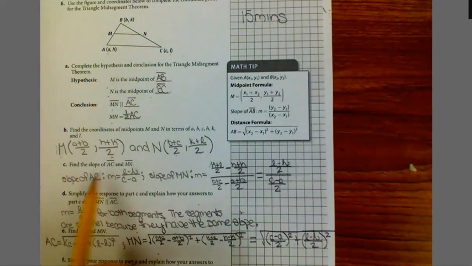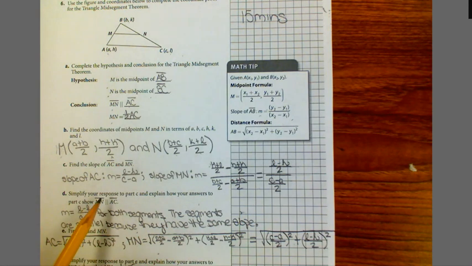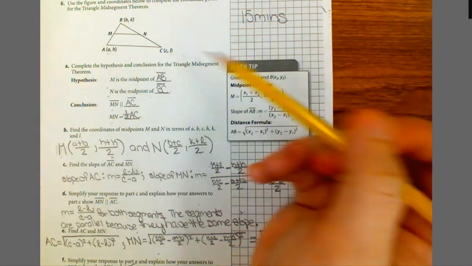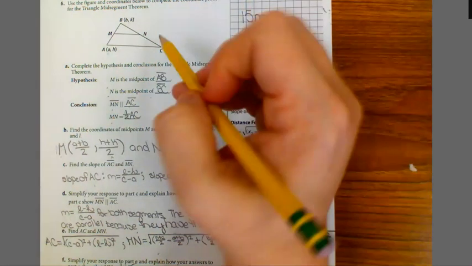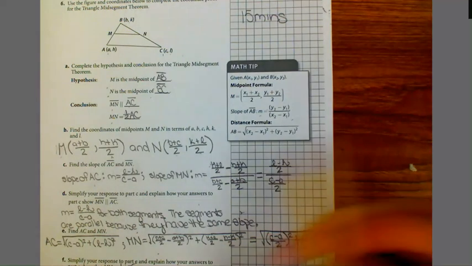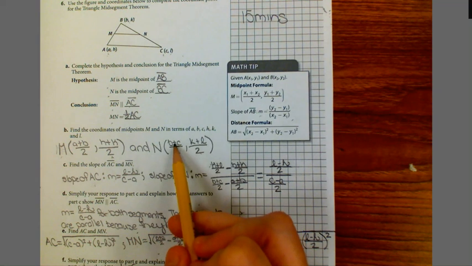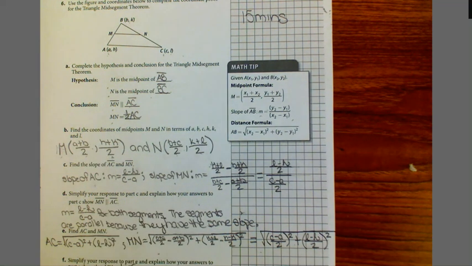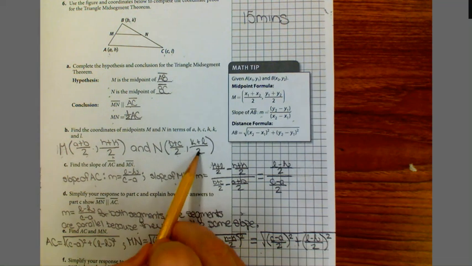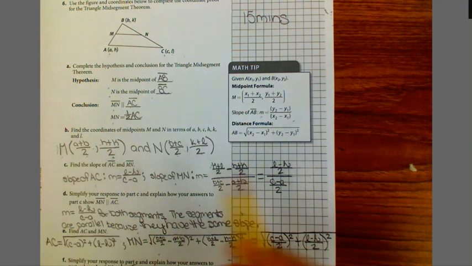Well, we find the slope. Remember that slope is y2 minus y1 over x2 minus x1. So for AC, I'm going to do L minus H over C minus A. When I did MN, I had to go back to these points. So I said (B plus C) divided by 2 minus (A plus B) divided by 2 is in my denominator position, sorry, and (K plus L) divided by 2 minus (H plus K) divided by 2.